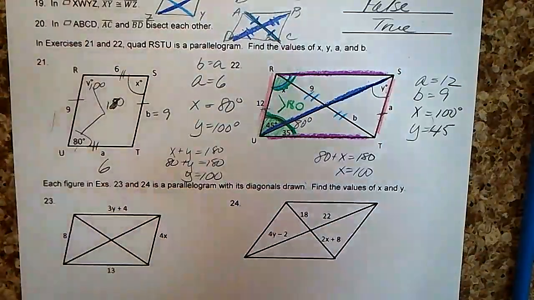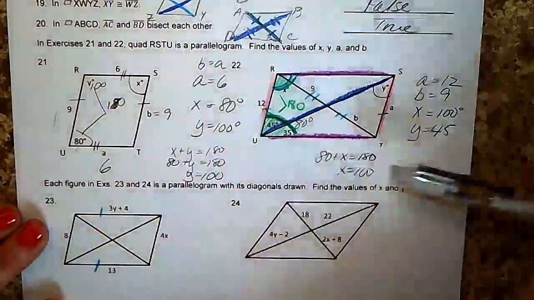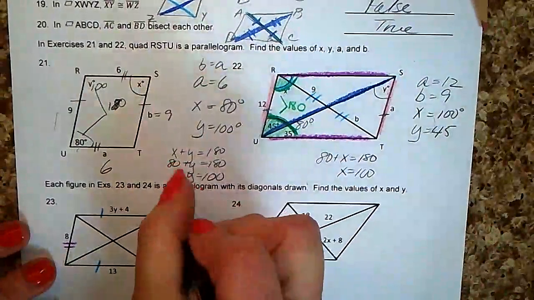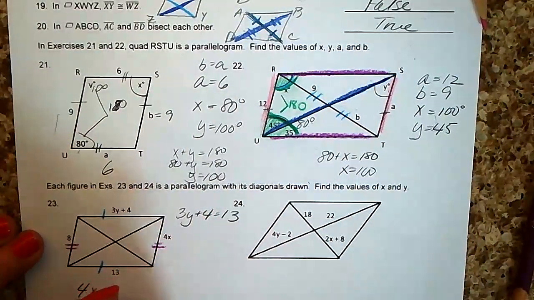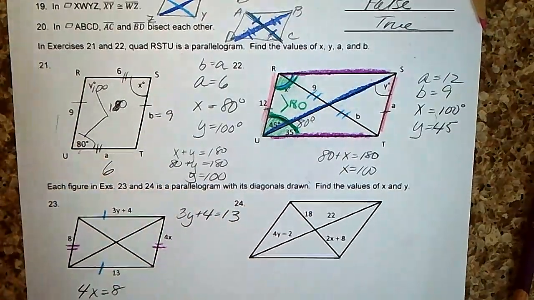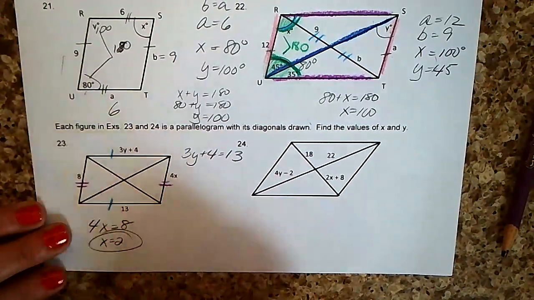Same idea. What property do you need to know? Okay, it says it's a parallelogram. We know that the opposite sides are equal. So those two sides are equal and these two sides are equal. So 3y plus 4 is equal to 13, and we know that 4x is equal to 8. So these two are equal and these two are equal. So I'll do the x first. It looks like an easier one. 8 divided by 4 is, of course, 2, so x is 2.